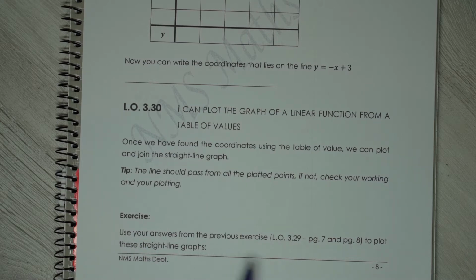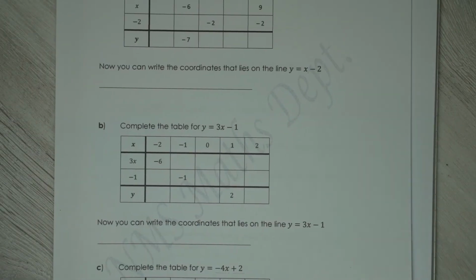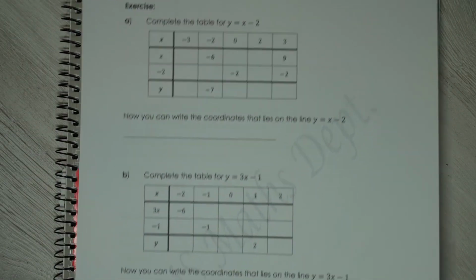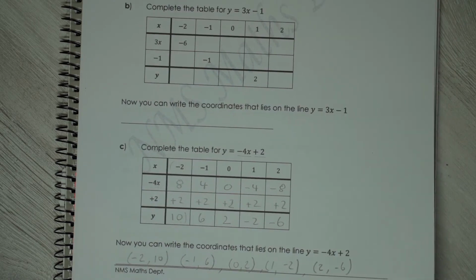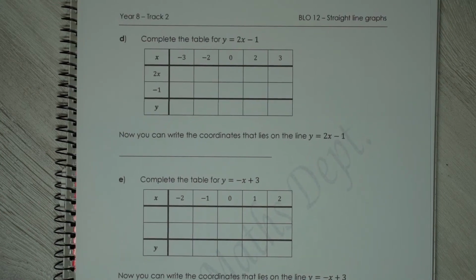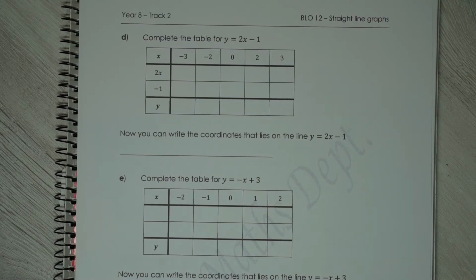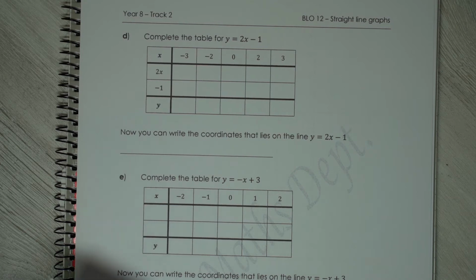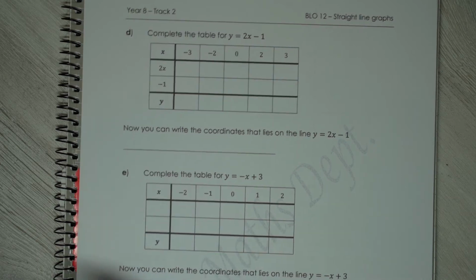So today's exercise, we're going to use yesterday's homework to plot the straight line graphs. Yesterday I gave you page 7, questions A, B, C, I have done it myself, and D and E. What I want you to do is plot these straight line graphs with the coordinates that you wrote.